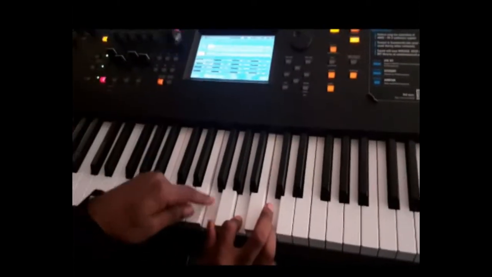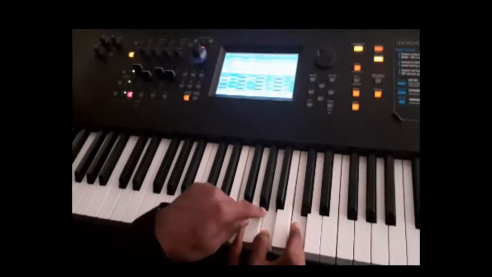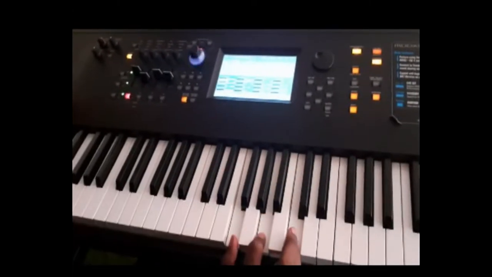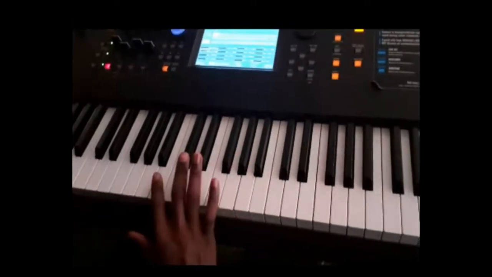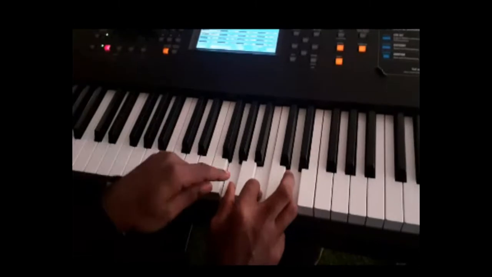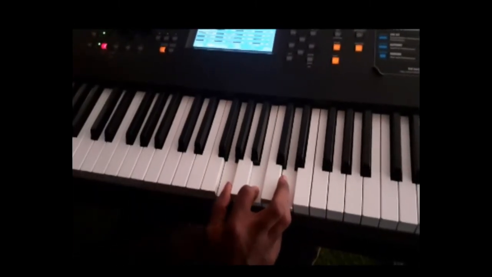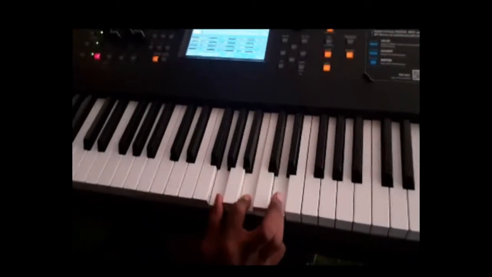So F is simply 1, 2, 3. You hold the fourth note, and then you count another 2, 1, 2. You hold the third one. And then another last key in the white keys or the naturals is G. So it is 1, 2, 3. You hold the fourth one, and then 1, 2. You hold the third one.